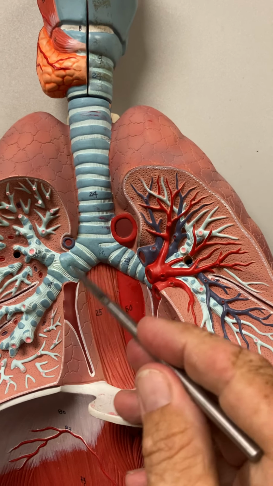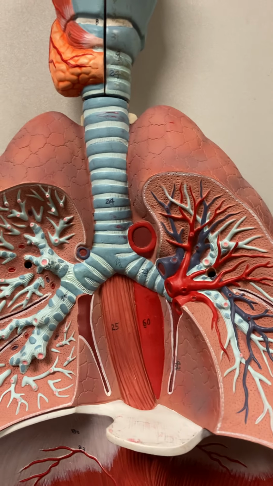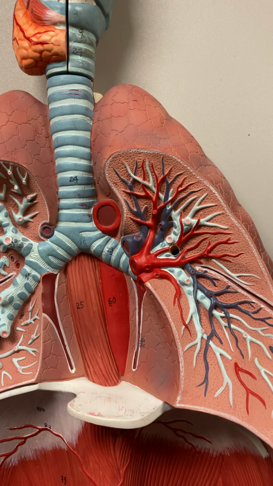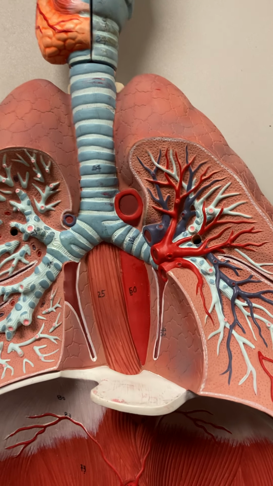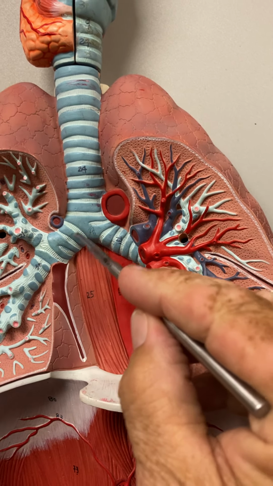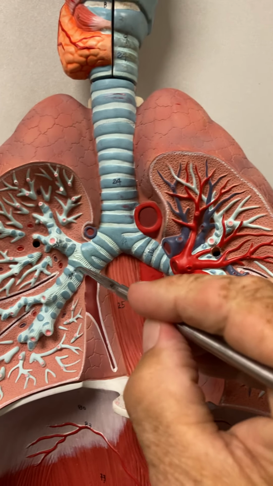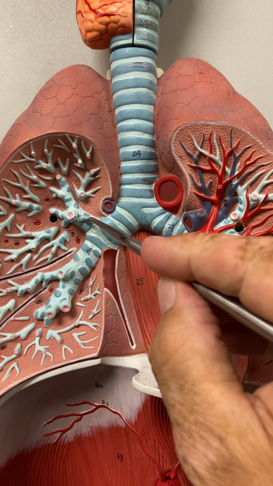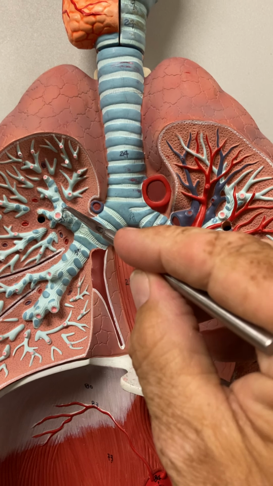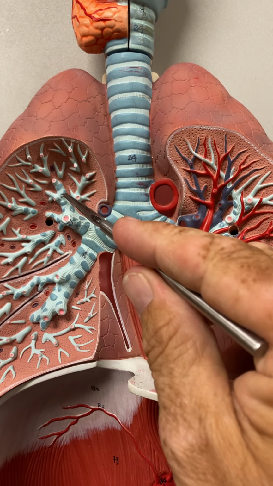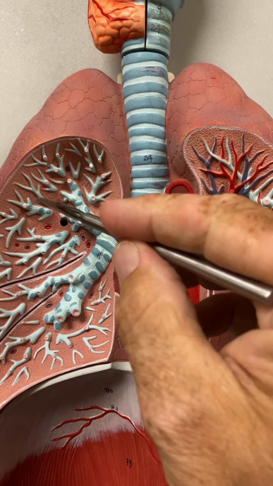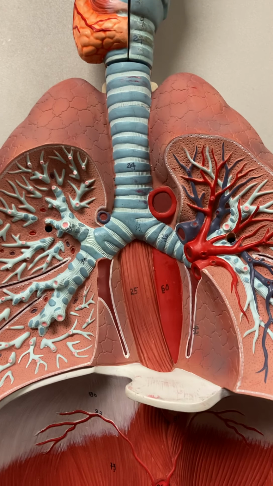Now, once it splits, we have the bronchi, and there's three levels. We have the primary bronchus is the first split. Now, as soon as that splits, here and here, we have the secondary bronchus. And as soon as that splits, we have the tertiary bronchus. Now, if that splits again, like up in here, we're going to call those bronchioles.